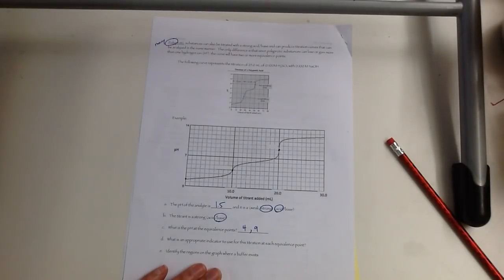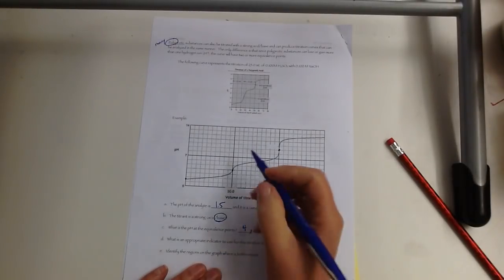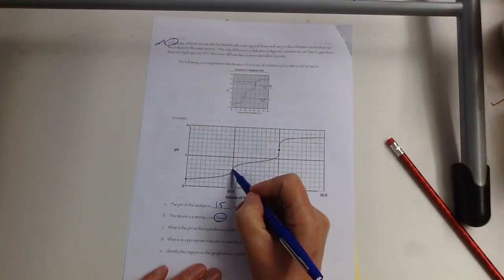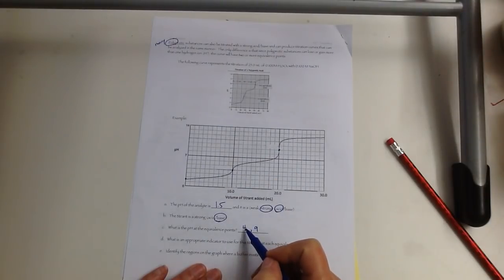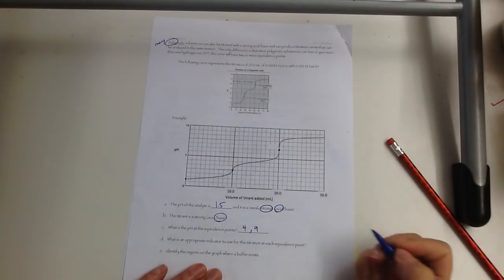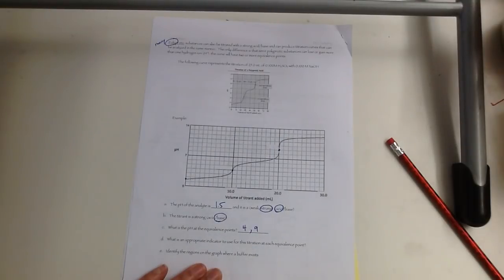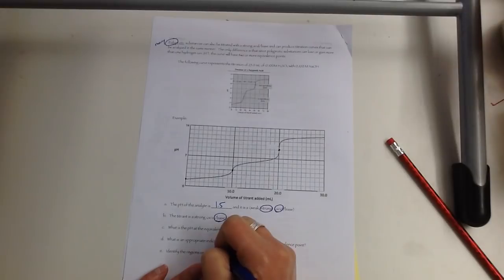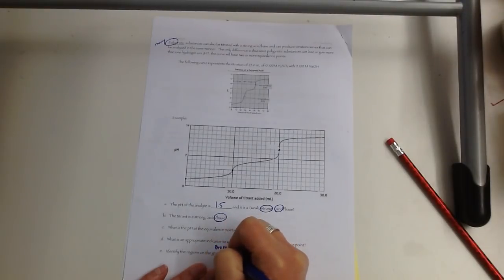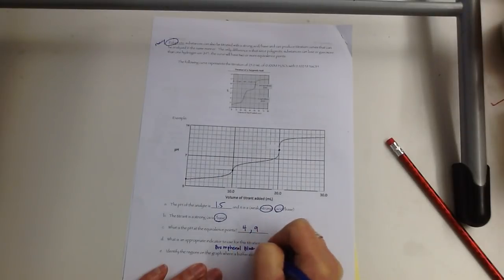And then it says, what is an appropriate indicator to use for this titration at each equivalence point? So you'd first want an indicator that would change color around pH of 4, which if you looked at page, what was that, page 783 in your text, you'd see that perhaps bromophenol blue could be a good indicator.